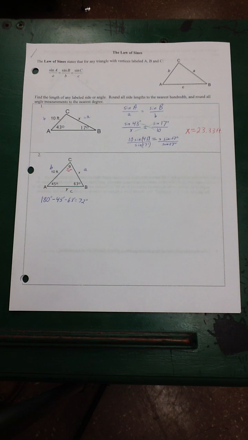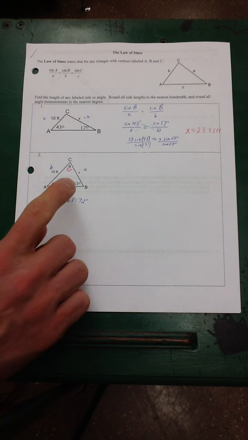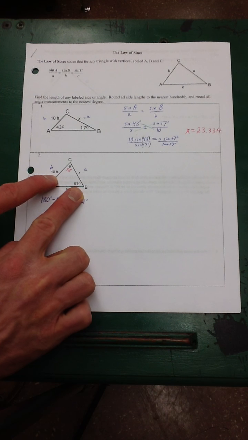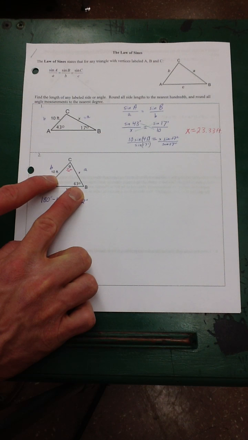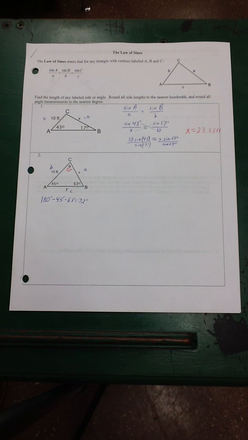It doesn't matter what you start with, but let's just pick a couple to start. Let me point out one of the main things about the law of sines right here, though. In order to use the law of sines, you have to have an angle and the side that it's across from. We know B and little b. So because we know that, we'll be able to use the law of sines. So I'm just going to start by finding A.